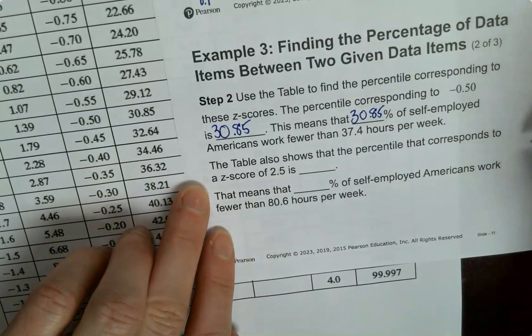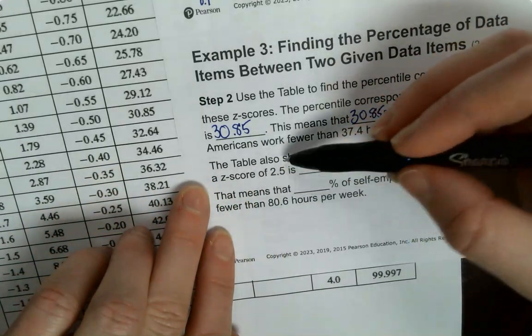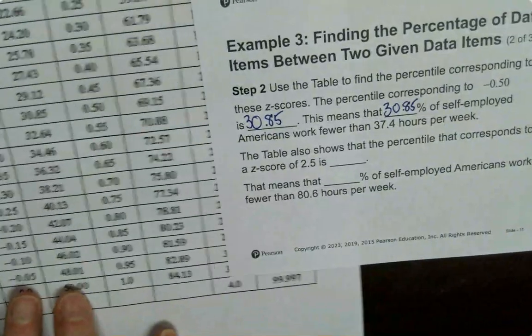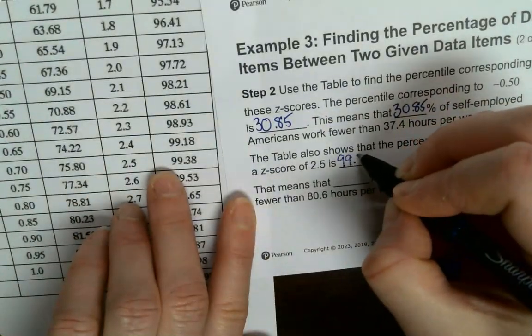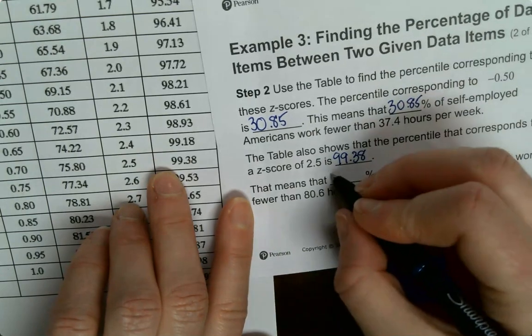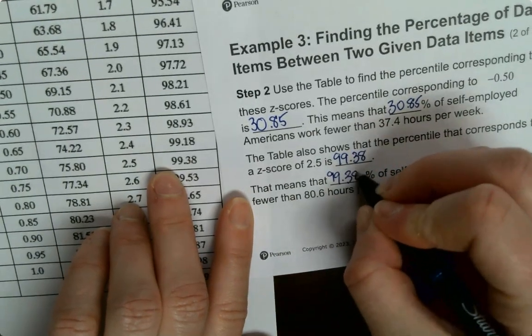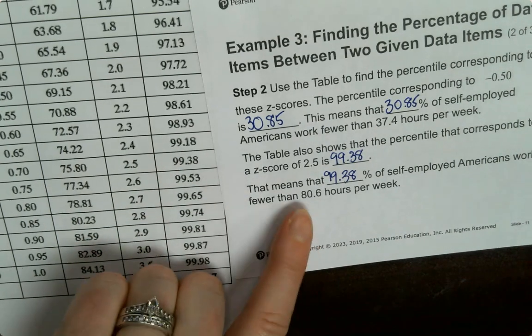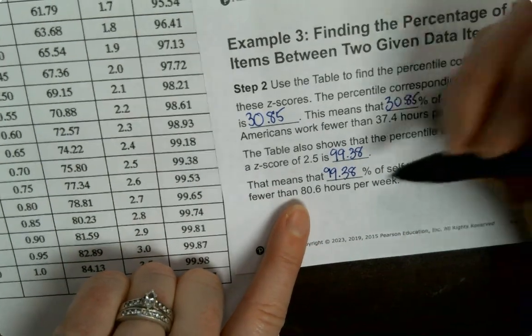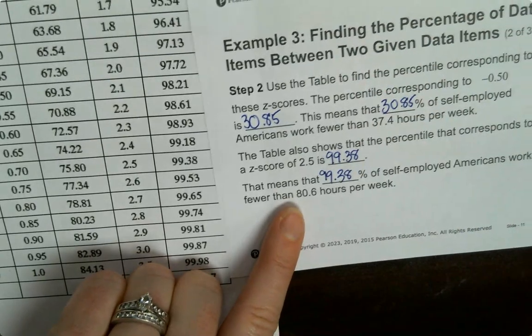The table shows a percentile corresponding to 2.5. Let's look at 2.5. Right here, 99.38. This means that 99.38% of self-employed Americans work fewer than 80.6. 80.6 is a lot, so most Americans, the majority.